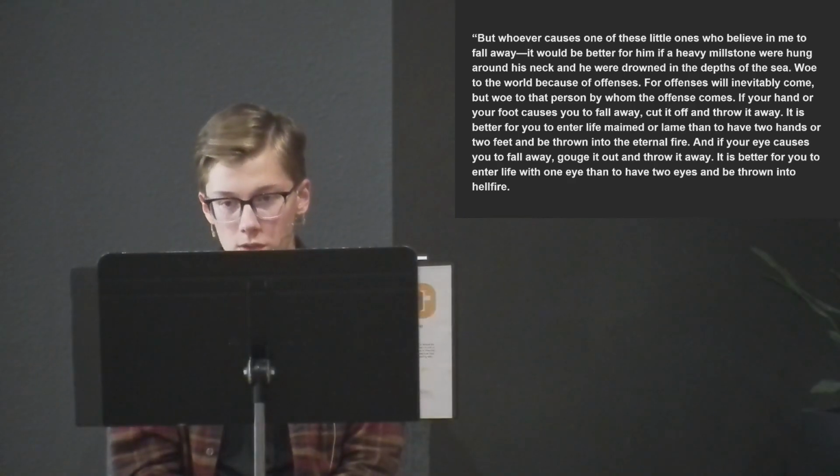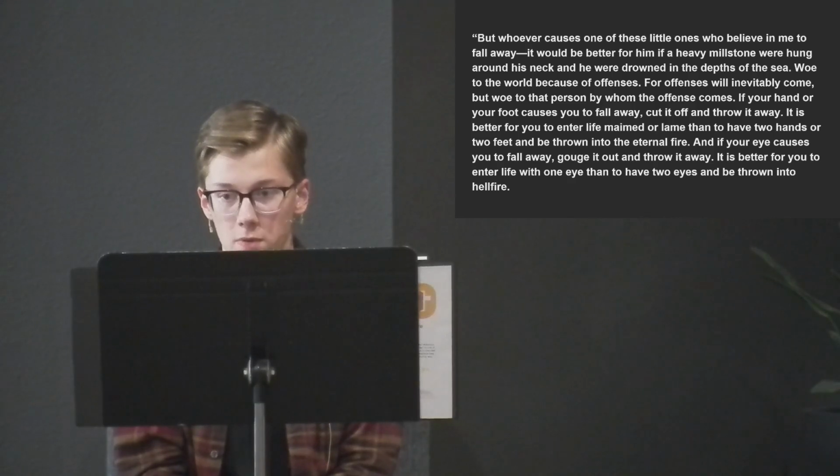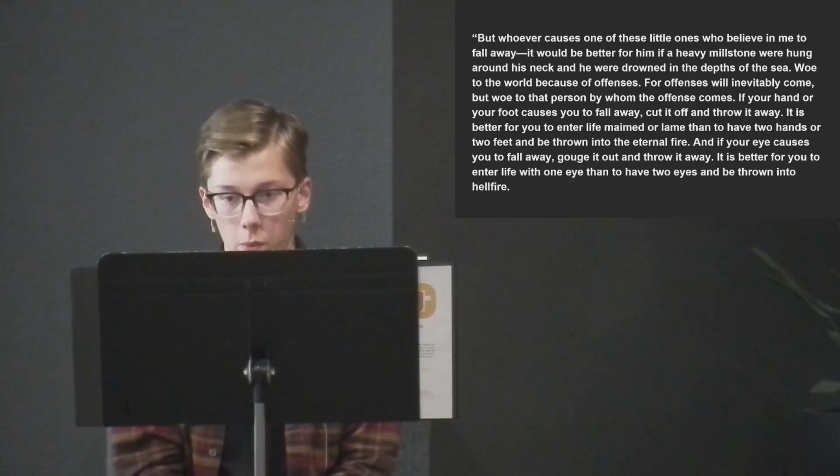Matthew chapter 18, verses 2 through 10, and 19, verses 13 through 15. And he, Jesus, called a small child and had him stand among them. "Truly I tell you," he said, "unless you turn and become like little children, you will never enter the kingdom of heaven. Therefore, whoever humbles himself like this child, this one is the greatest in the kingdom of heaven. And whoever welcomes one child like this in my name, welcomes me. But whoever causes one of these little ones who believe in me to fall away, it would be better for him if a heavy millstone were hung around his neck and he were drowned in the depths of the sea.